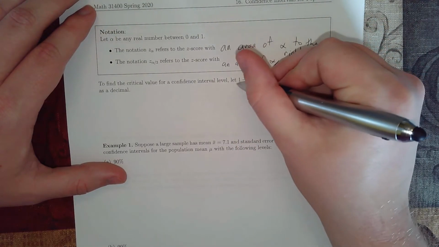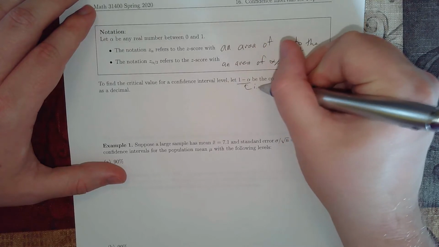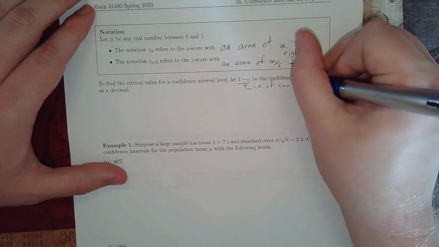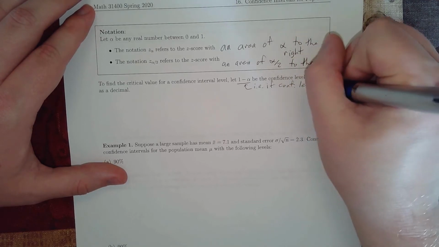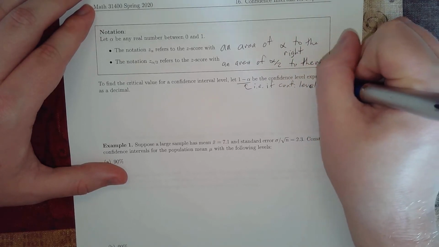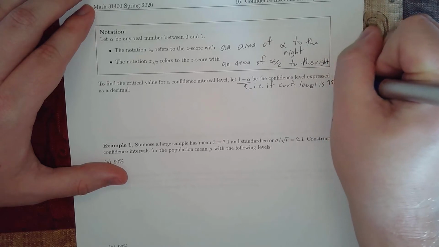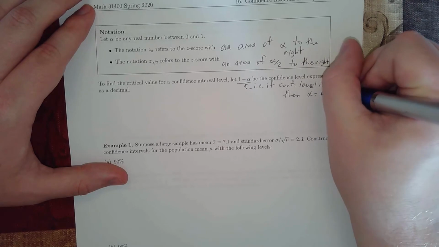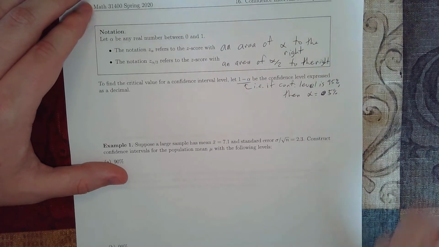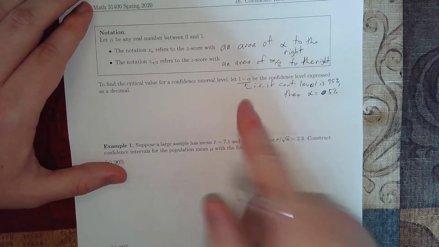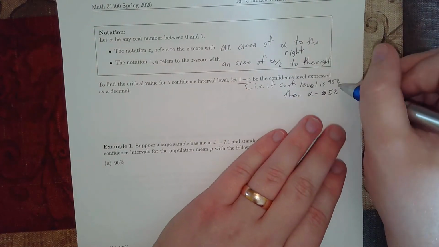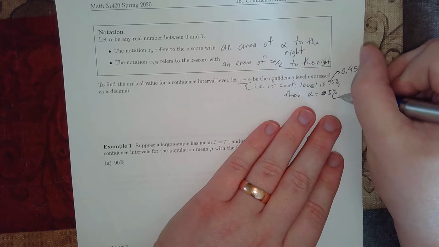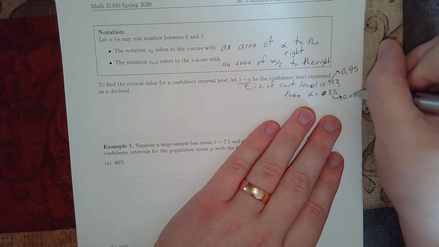So in other words, if the confidence level is 95%, then alpha equals 5%, or 0.05. Since we're expressing as a decimal instead of percentages, we'll use our decimal forms.